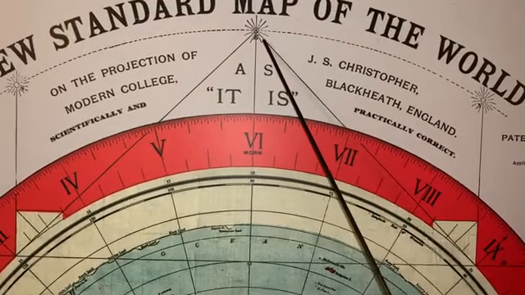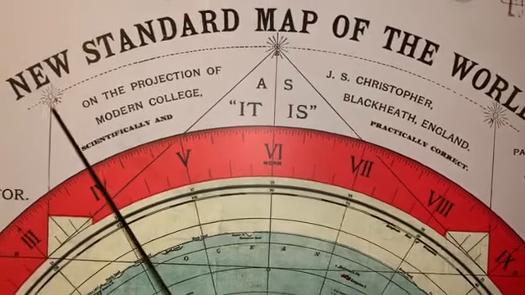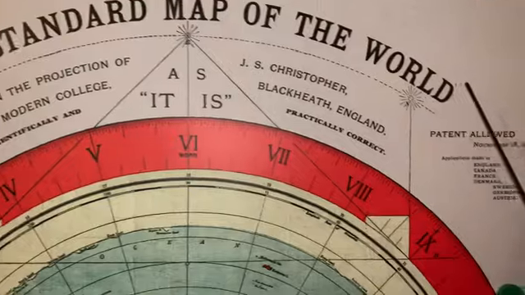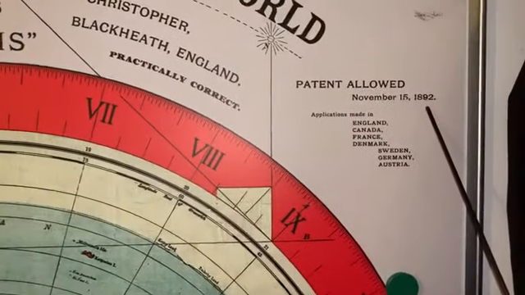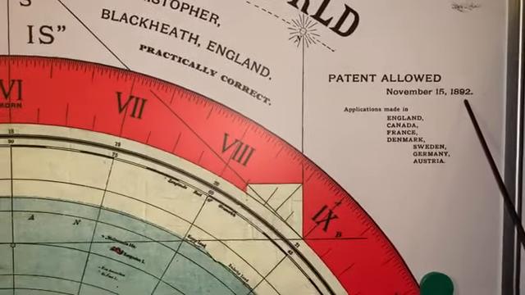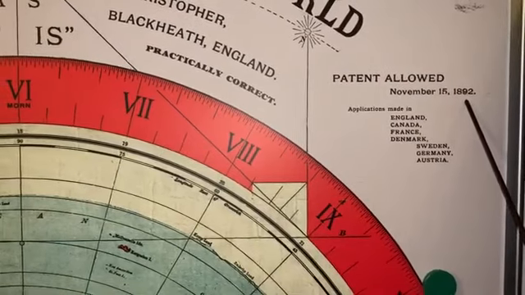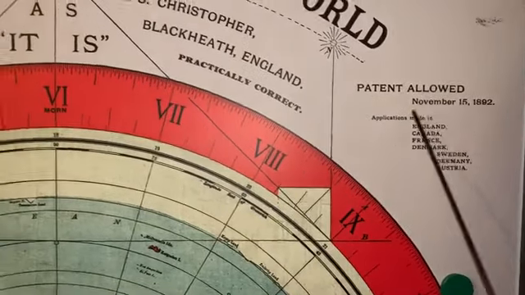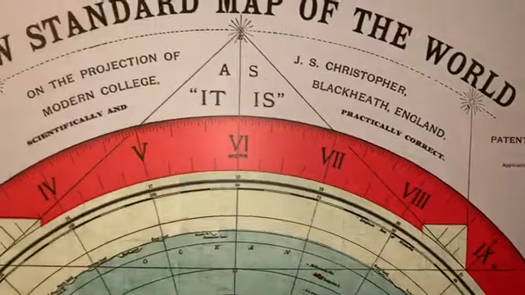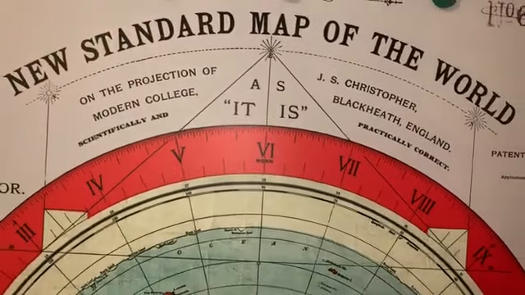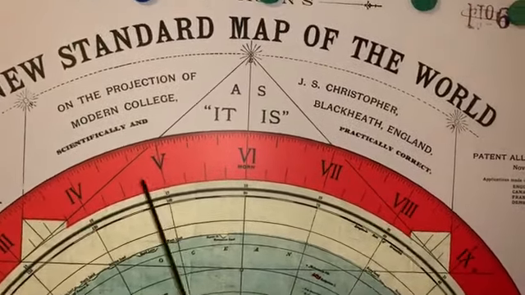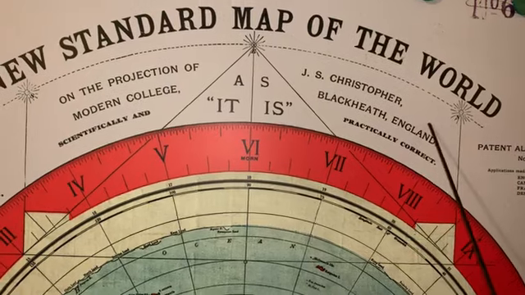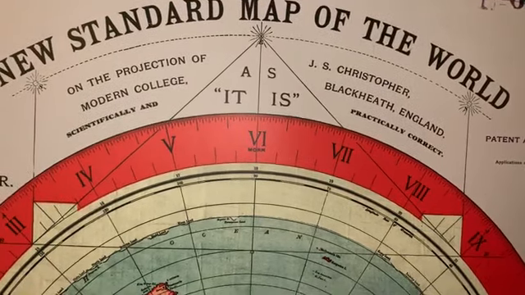And as you can see, back in those days, I'm talking about 1892, so beginning of the 19th century, it was well known to be a flat earth map, and it was the new standard map of the world, so they knew about this.